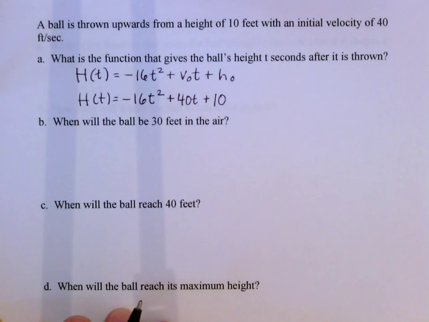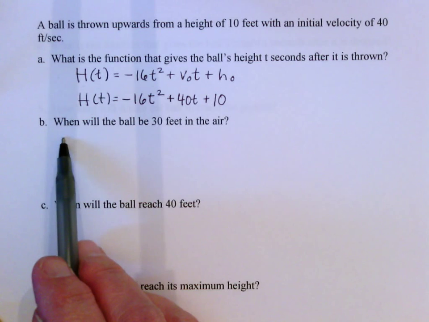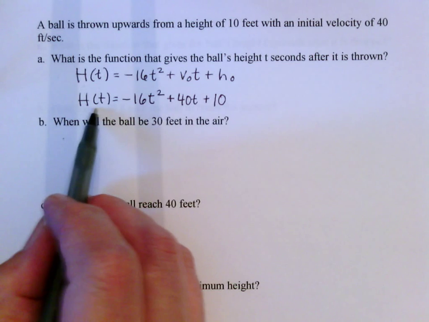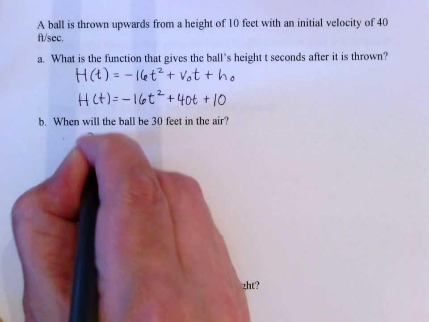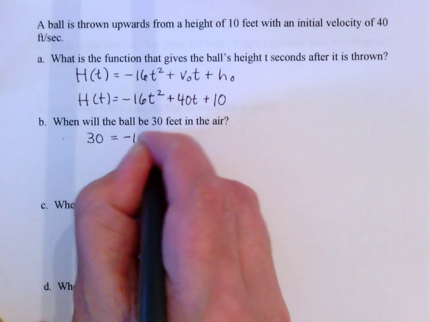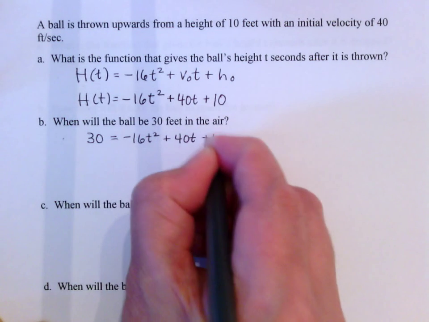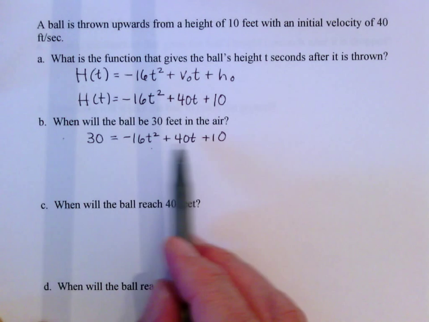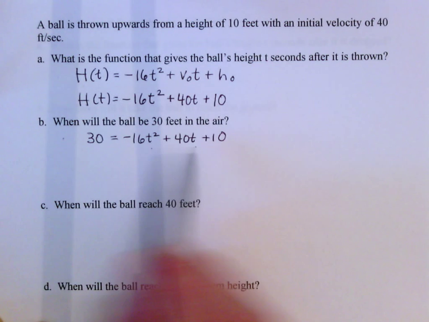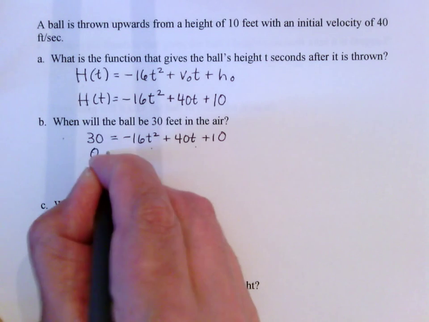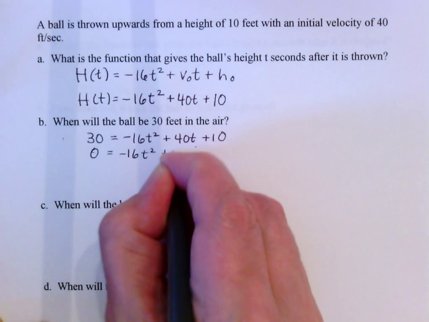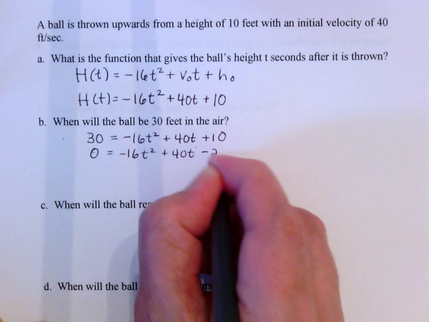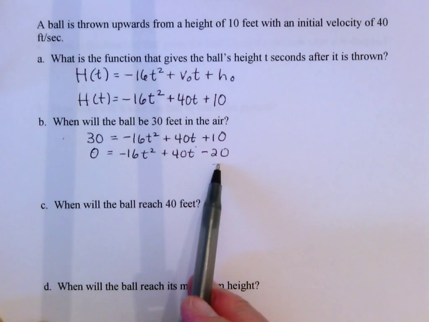Then here are some examples of the kinds of questions that we can answer using this function. So first question, when will the ball be 30 feet in the air? Well, that means that we would replace the h of t with 30 and solve for t. So let's do that. I've substituted 30 for h of t. Now, of course, before I can solve this kind of equation that has a t squared and a t in it, I need to have it equal to 0. So I'm going to subtract 30 from both sides.